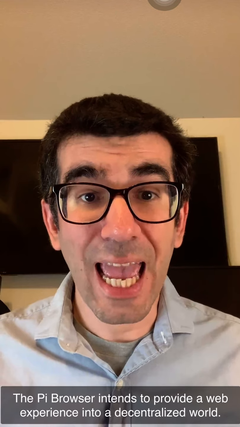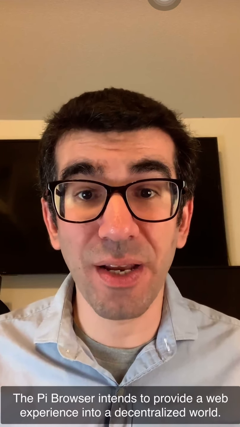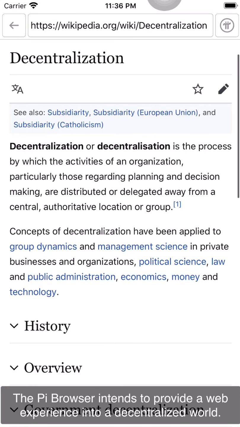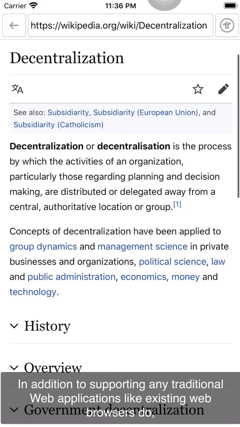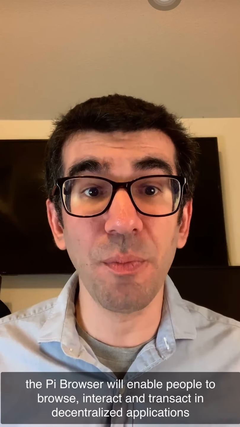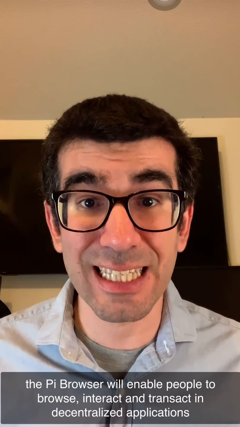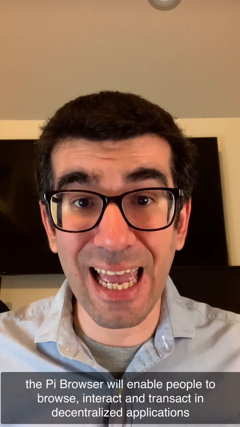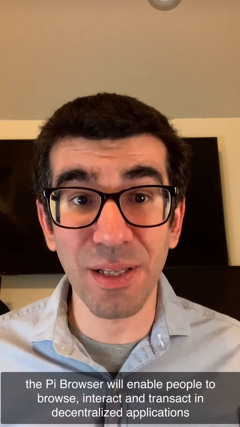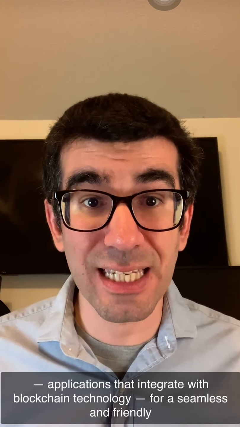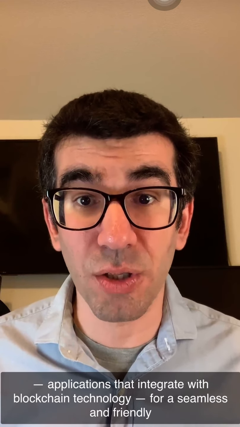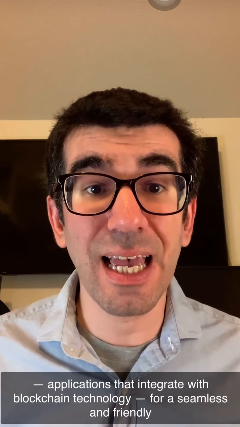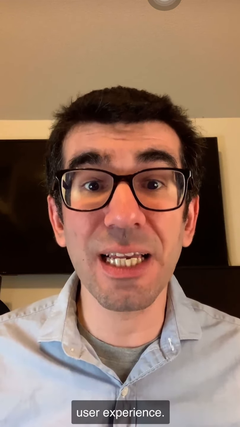The Pi Browser intends to provide a web experience into a decentralized world. In addition to supporting any traditional web applications like existing web browsers do, the Pi Browser will enable people to browse, interact, transact in decentralized applications essentially that integrate with blockchain technology for a seamless and friendly user experience.